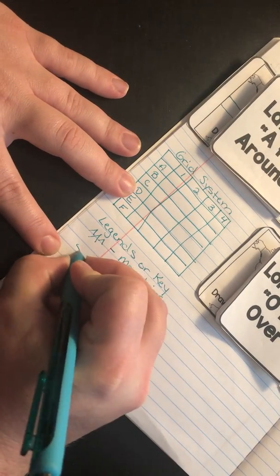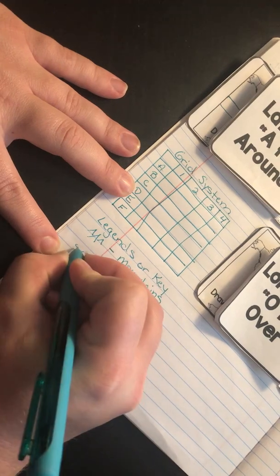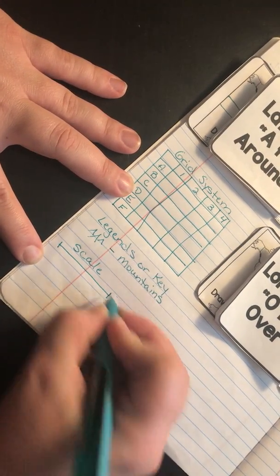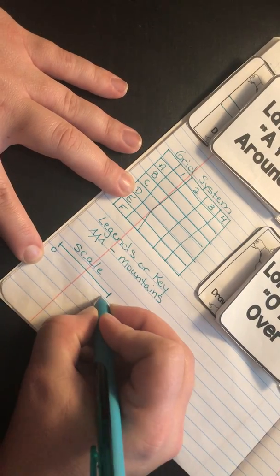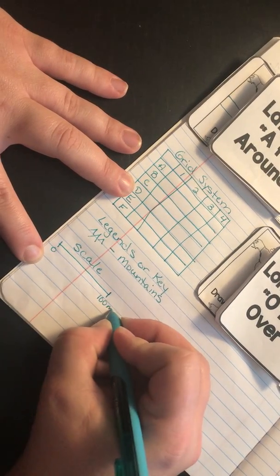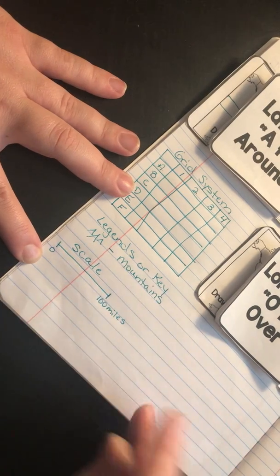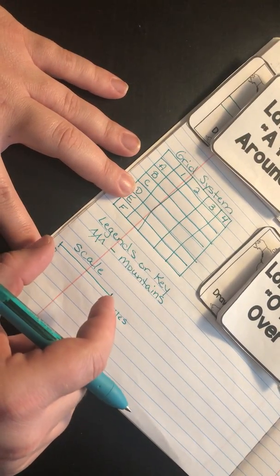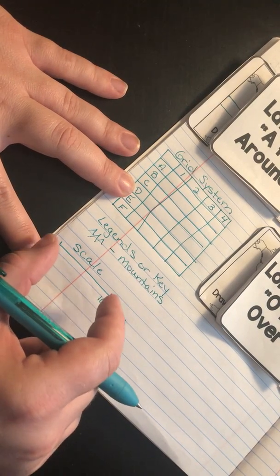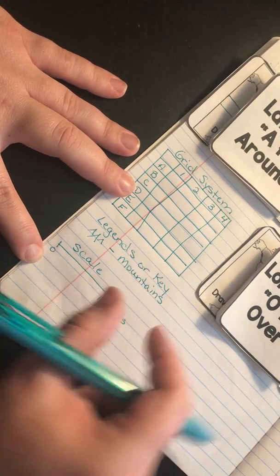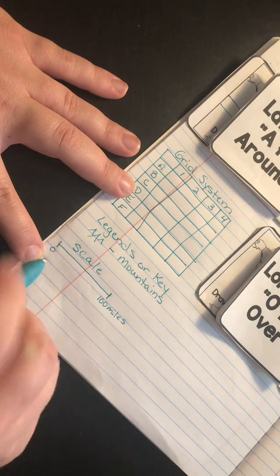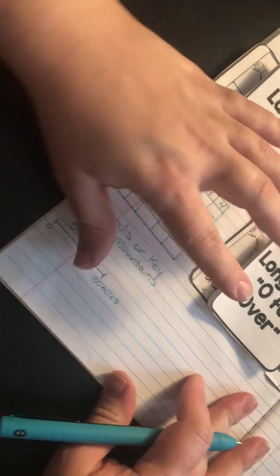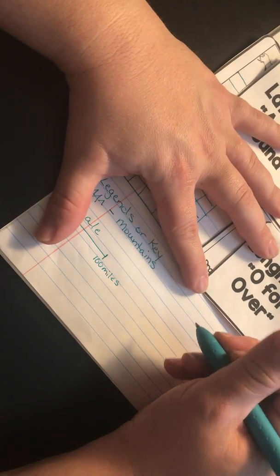Okay, the next one is a scale. So on a scale, you would have so much distance, and then it would measure into a larger amount of distance than what it would really be. So this is not actually 100 miles, but if we put this line on a map, this line would represent 100 miles.